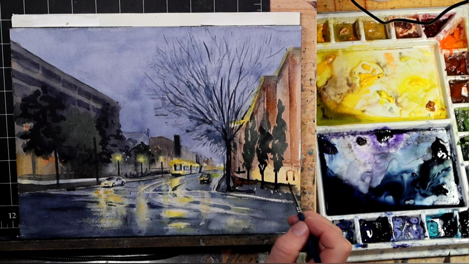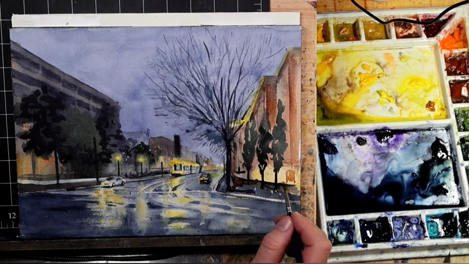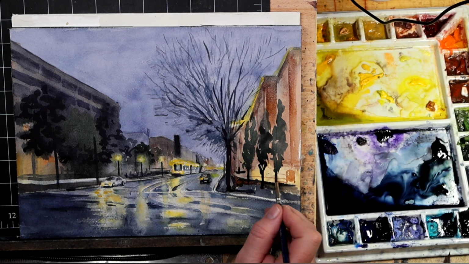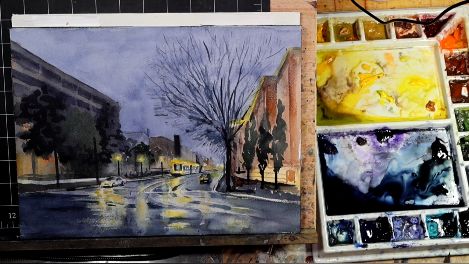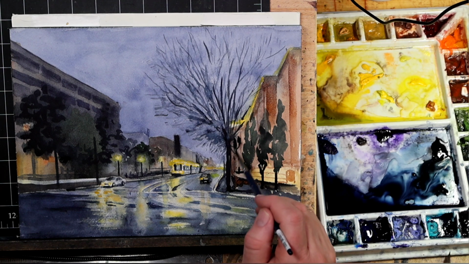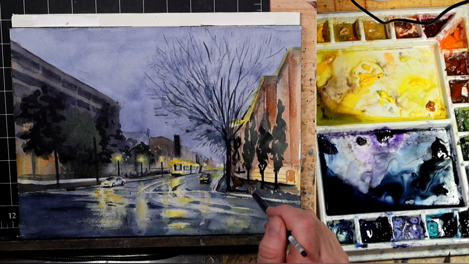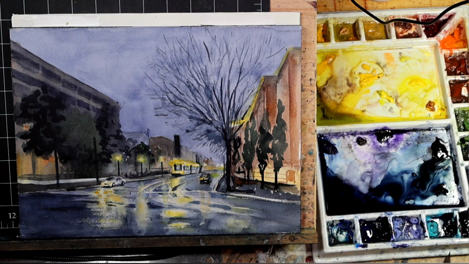A little bit of an alcove in here. Kind of looks pretty cool. A little bit darker in here. There's another one over here. We're going to try and put in a few more.